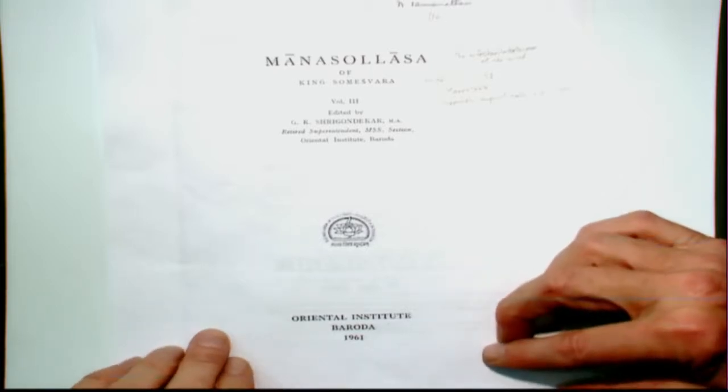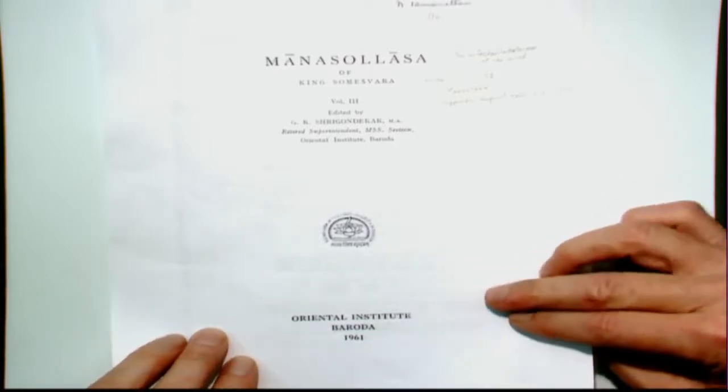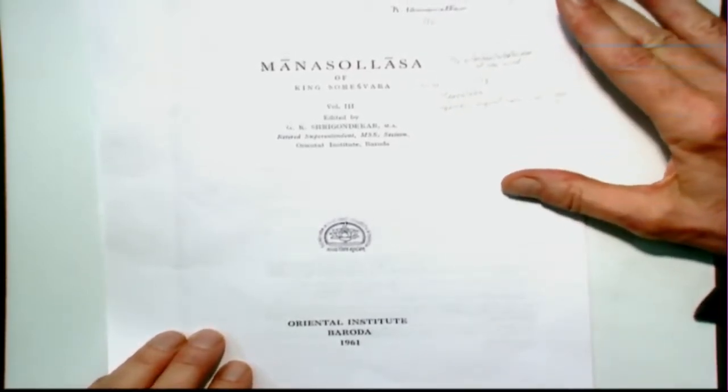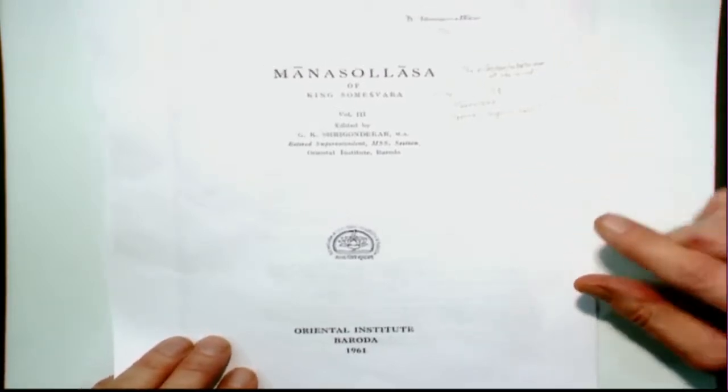But he was a very clever guy, and he wrote quite a lot of interesting literature, and this is volume 3 of a kind of encyclopedic work of entertainments for intellectuals, and volumes 1 and 2 were translated long before volume 3, because volume 3 gets into stuff that the translators have a lot of trouble with, like chess.